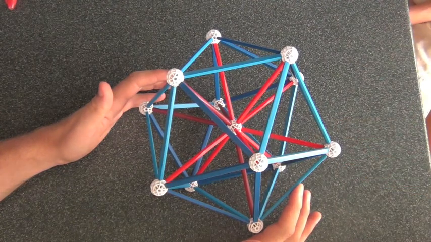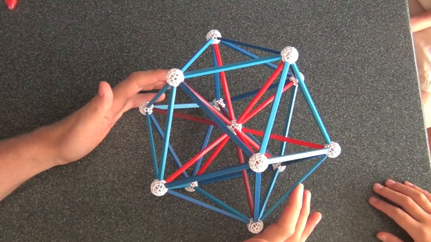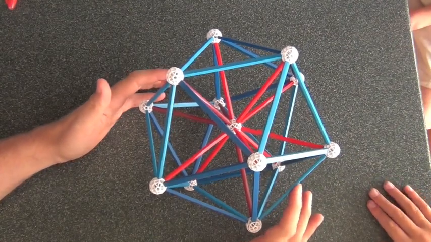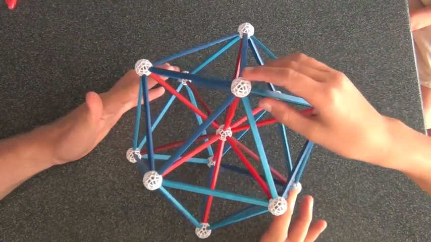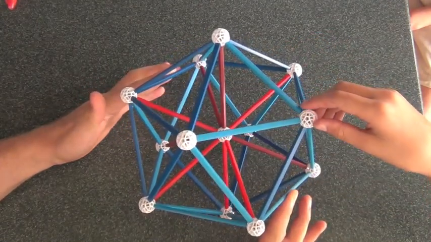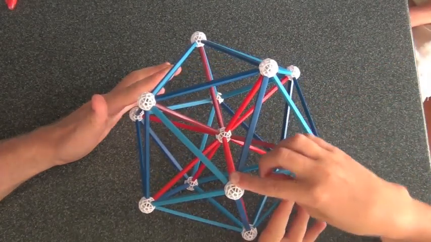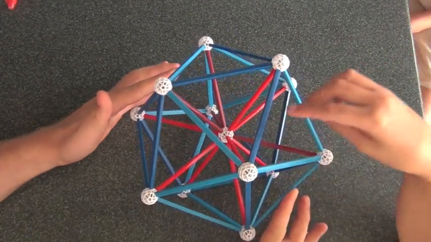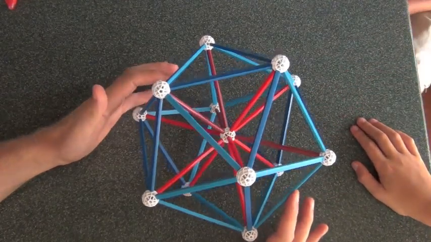What are you looking at? I'm looking at a triangle. What are you looking at? I'm looking at a dark blue strut. Okay, so I'm going to lift it up and start rotating. See anything that's the same yet? I'm looking at a triangle now. Now I'm looking at a blue strut. Now a triangle. Okay, so there's one.